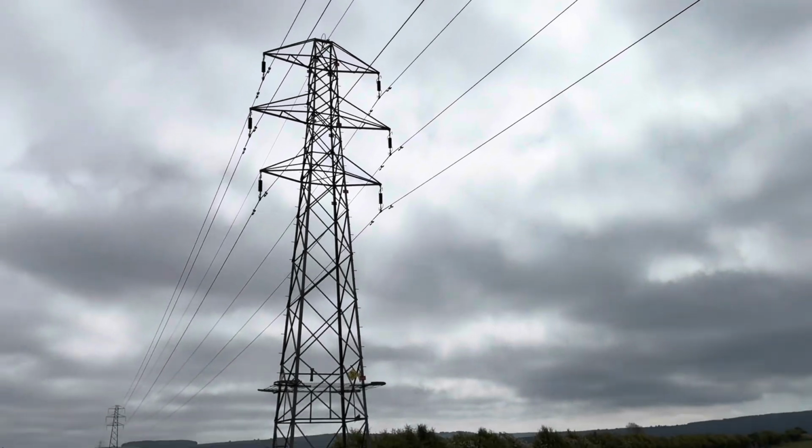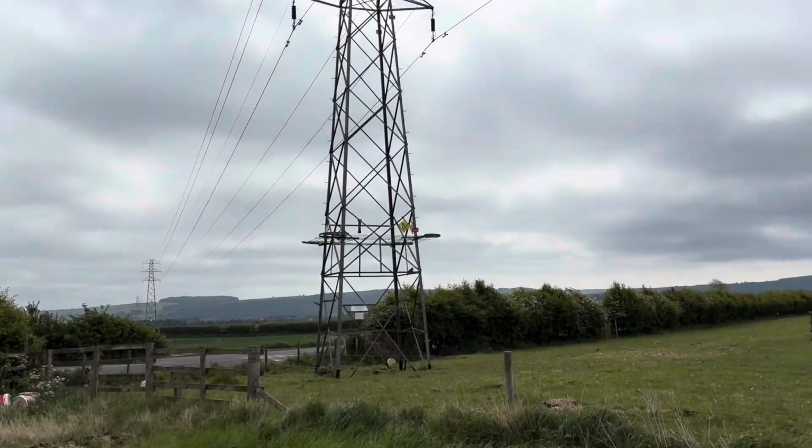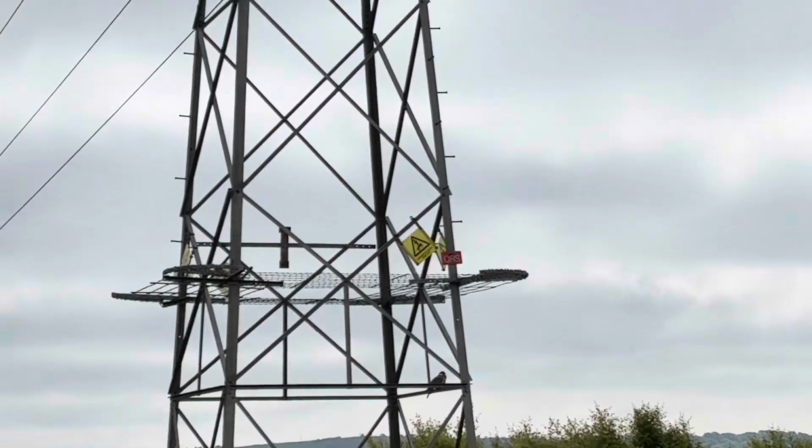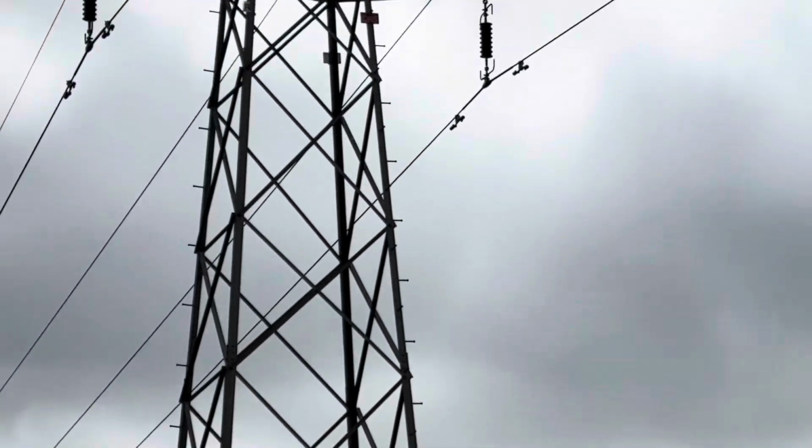What's going on, people? Welcome to a day in the life of an overhead line design engineer in the UK. Basically, I help design the power lines that keep your lights on, and today I'm out on site looking at a possible grid connection for a solar farm.